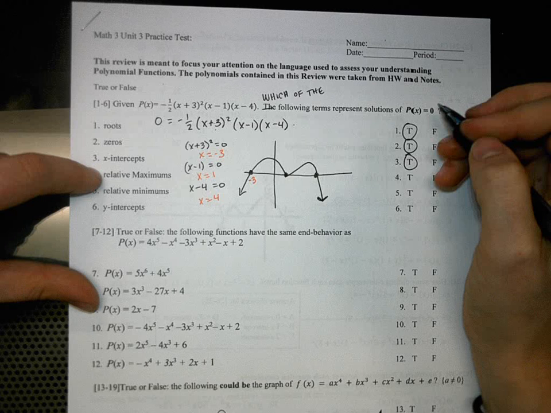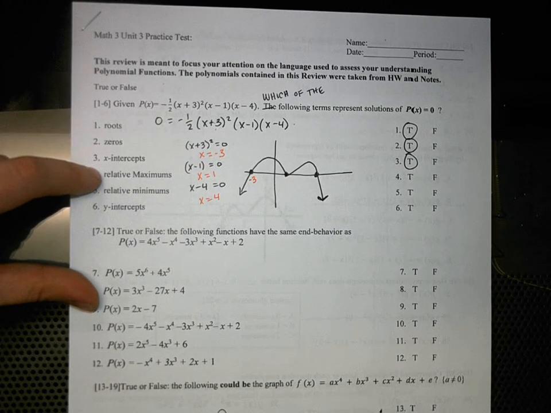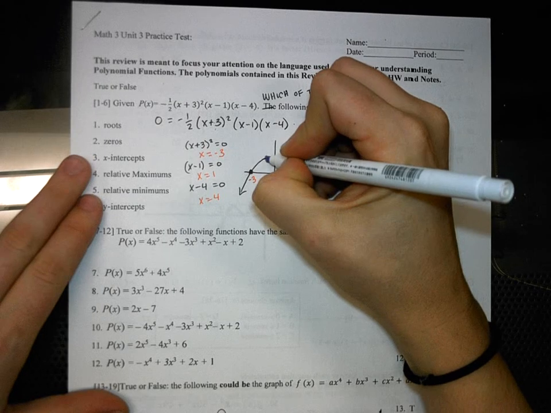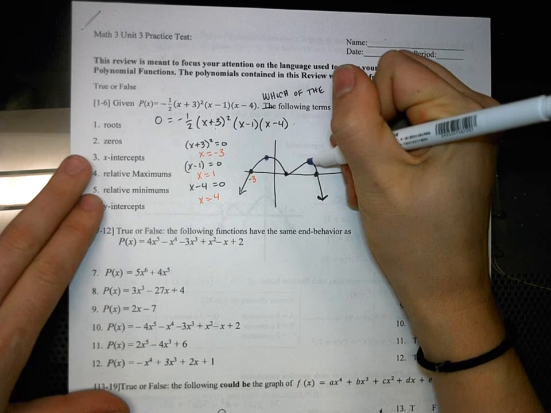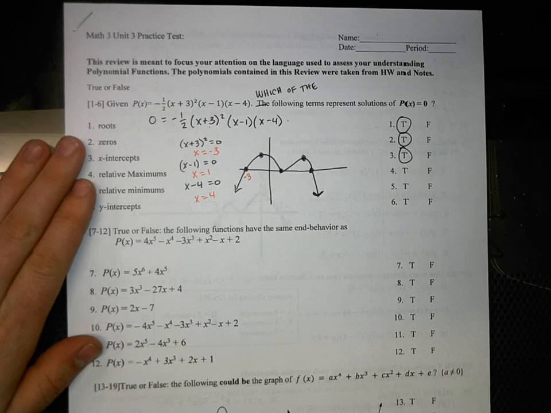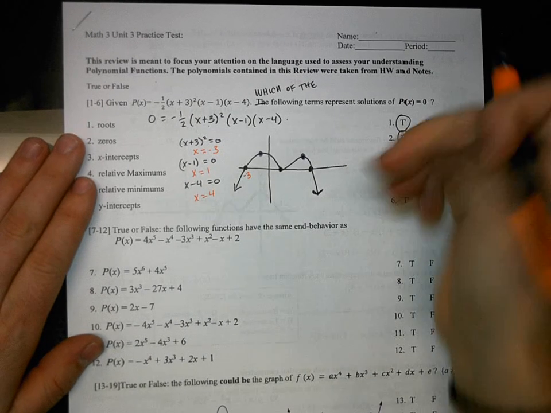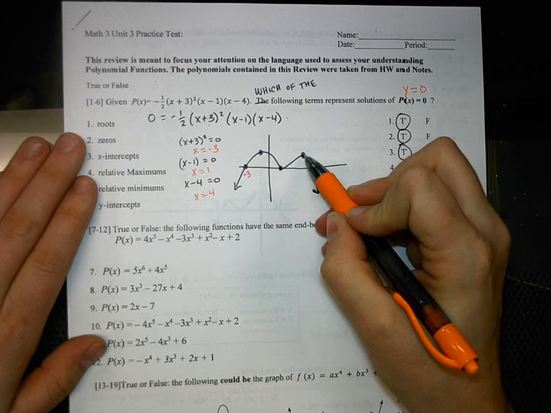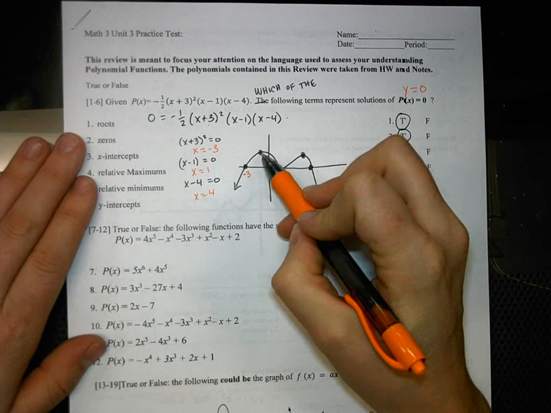My relative maximums, you can see that there are a couple points that could be my relative maximums. I'm not really sure what the exact points are there, but I do know that p of x is talking about a y value. So if this is talking about y being equal to 0, I know that this point right here does not have a y value of 0. Neither does this point over here.